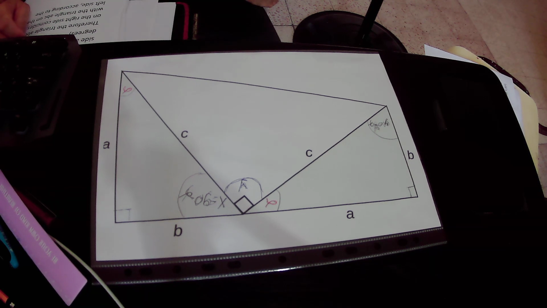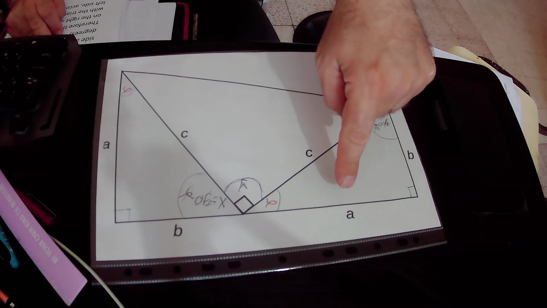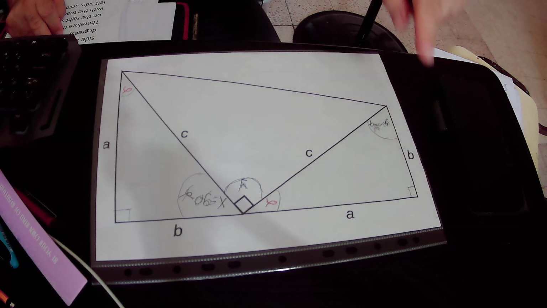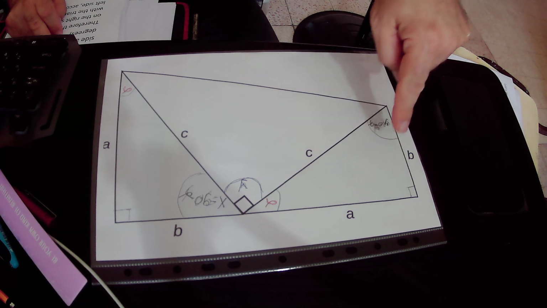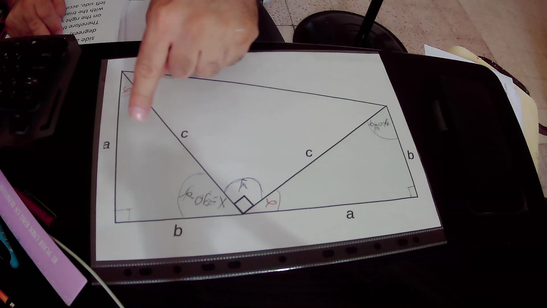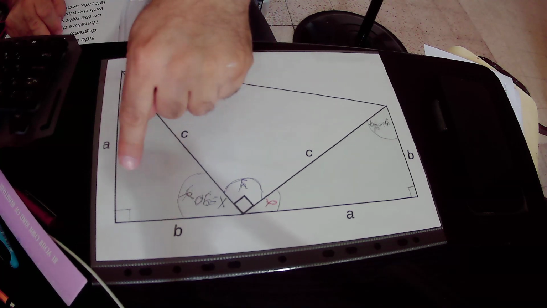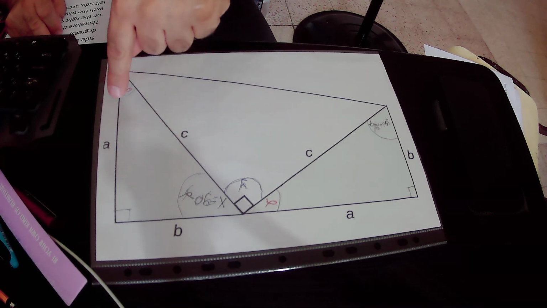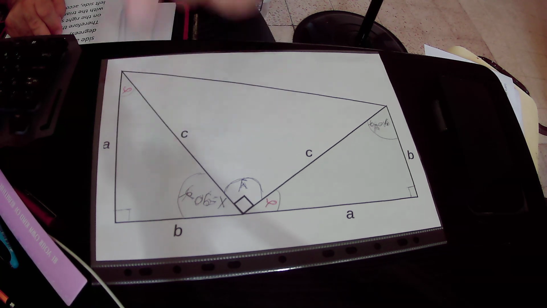And also the angle between these two sides is equal. The angle between side A and B is 90 degrees because it is a right triangle. And also the angle between side A and side B here is 90 degrees because A is perpendicular to B.